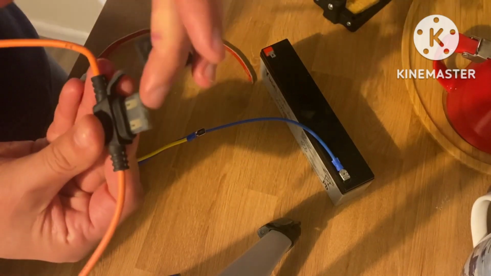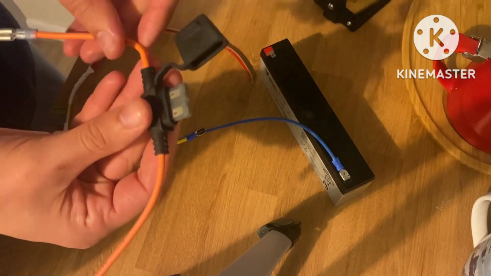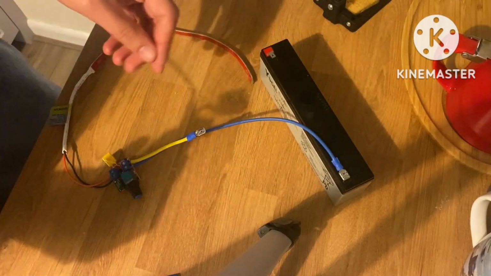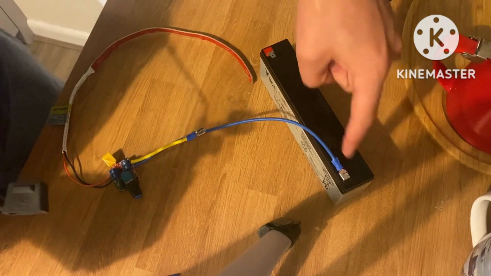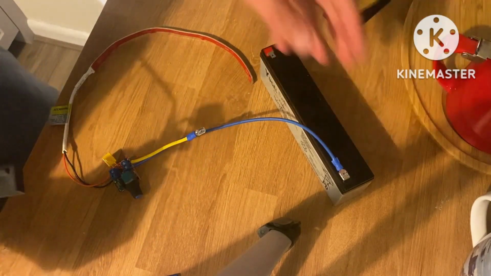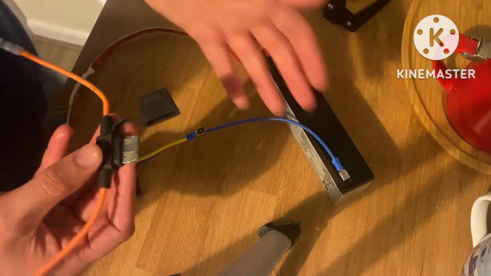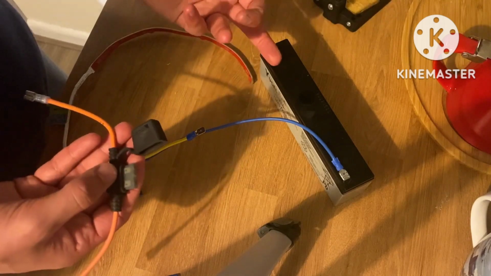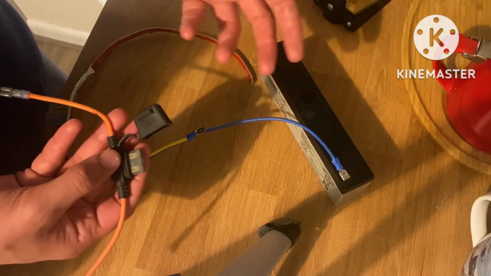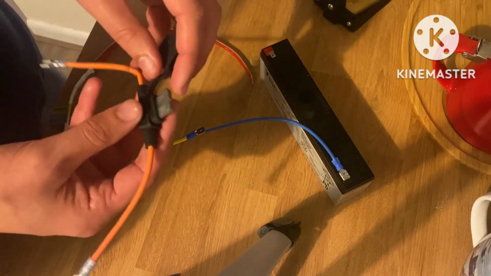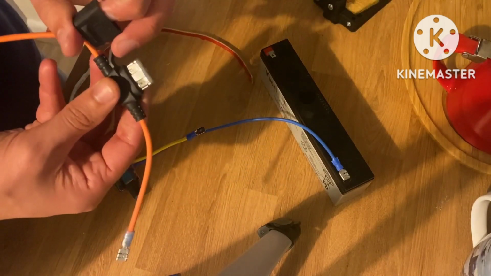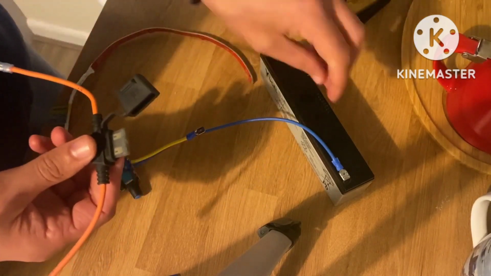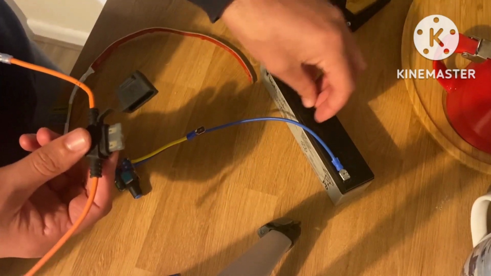A fuse is designed to break the flow of current when there's a fault in the circuit. So if, for example, I connected this terminal of the battery up to that terminal of the battery, loads and loads and loads of current would flow. And if it wasn't protected by a fuse, eventually something would melt or something would break. Probably the thing connecting the two poles of the battery would melt. And I mean melt. I have seen 70 square mil wire, cable I should say, melt when someone's connected a battery up the wrong way. It's scary how much power even a small battery like this can kick out when you give it the opportunity.